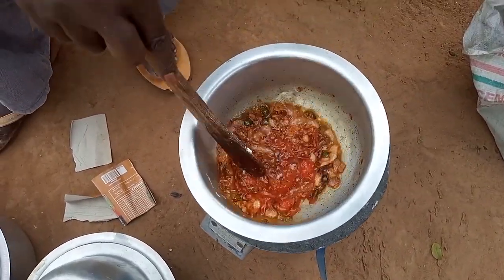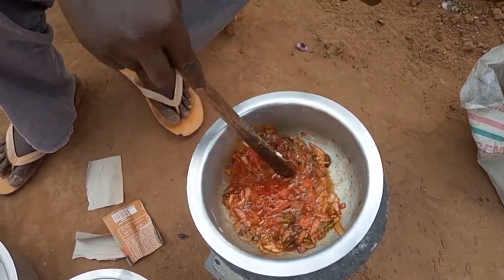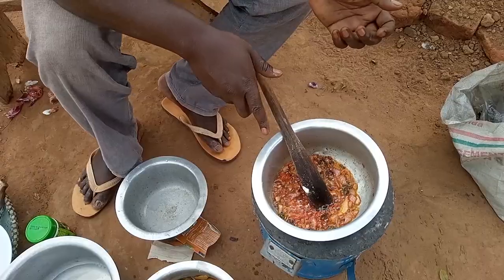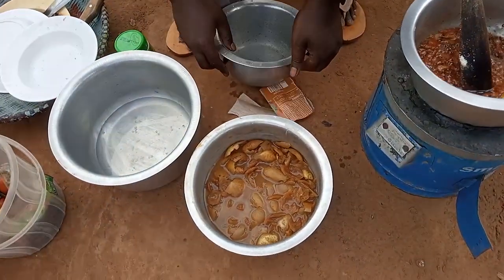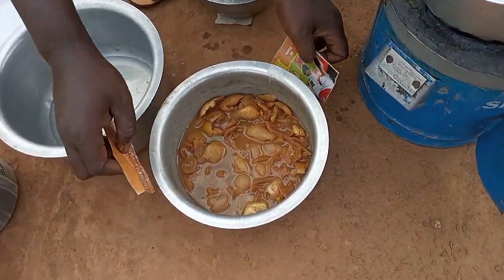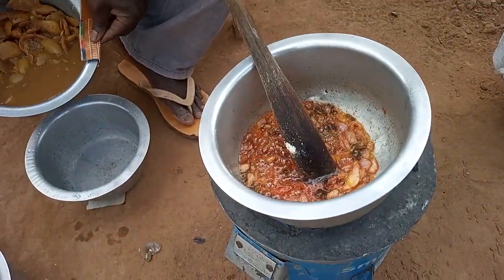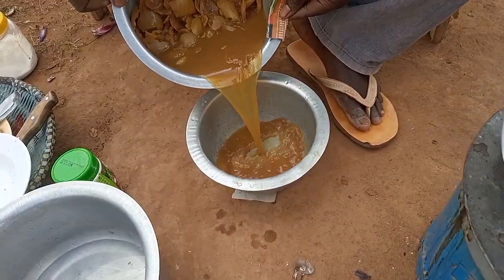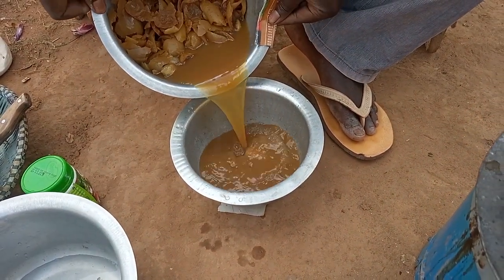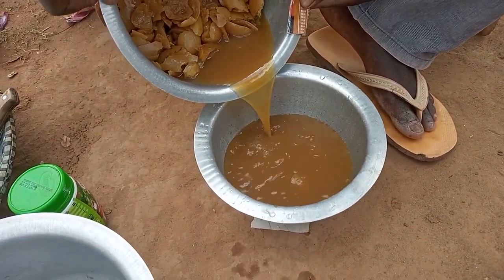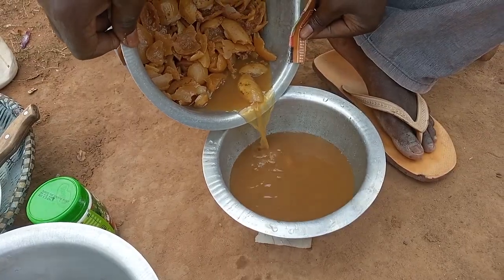So I did this and added it directly inside and have a very good proper mix. You see that? So it gives me that moment to see whether the Royco has really mixed well with the oil and everything, and that is what you saw me doing.